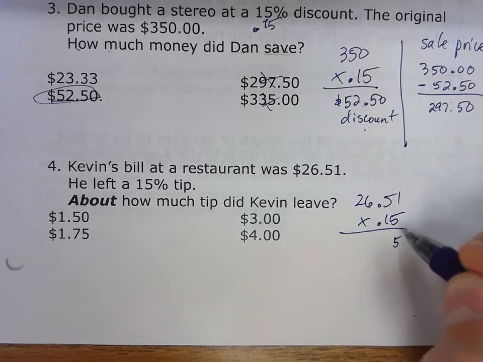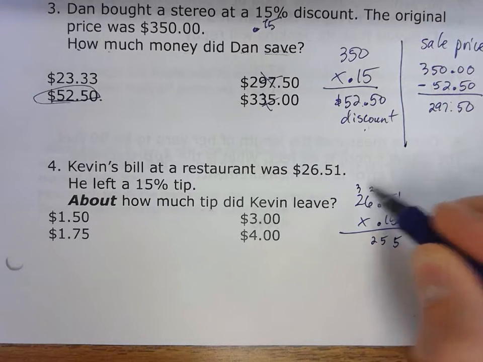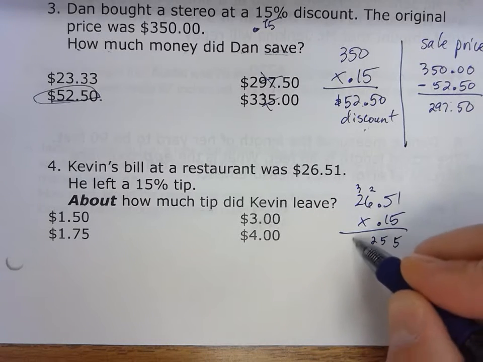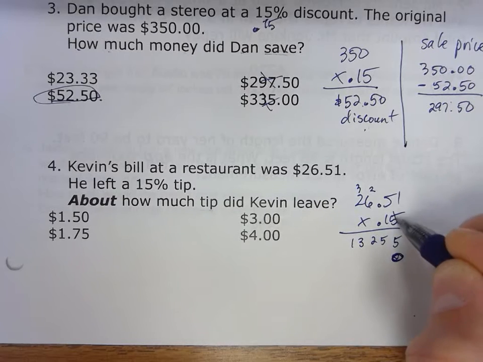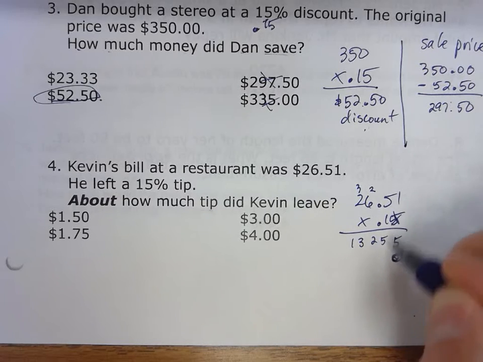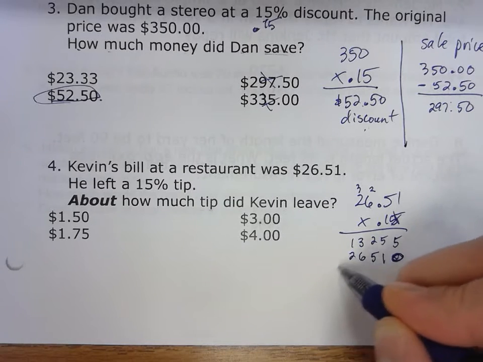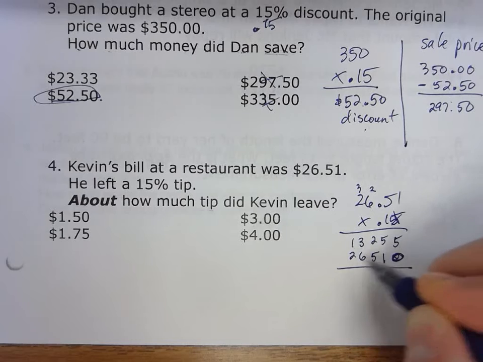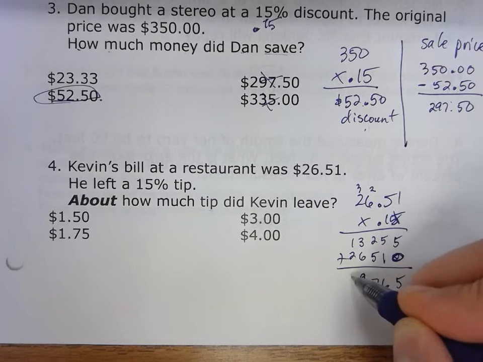5 times 1 is 5. 5 times 5 is 25. Carry my 2. 5 times 6 is 30. Plus 2 is 32. Carry my 3 there. 5 times 2 is 10. Plus 3 is 13. Put down a 0 as a placeholder for that one. And then 1 times all that stuff's easy enough. That's 1, 5, 6, 2. So that's 5. Plus that's 6. Plus that's 7, 9, 3.